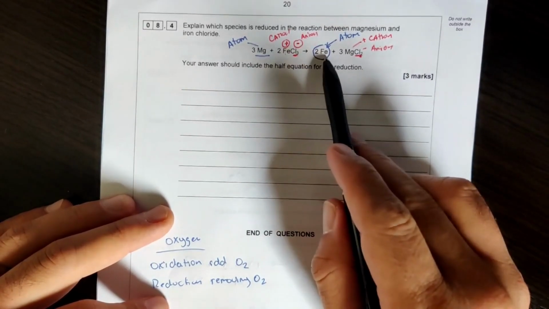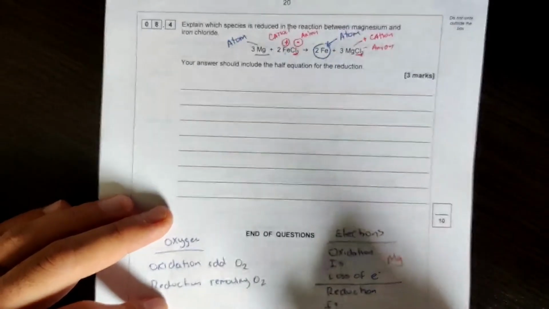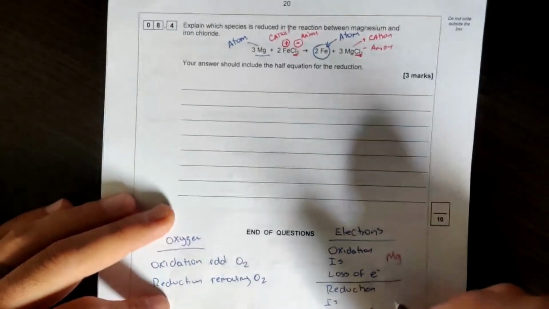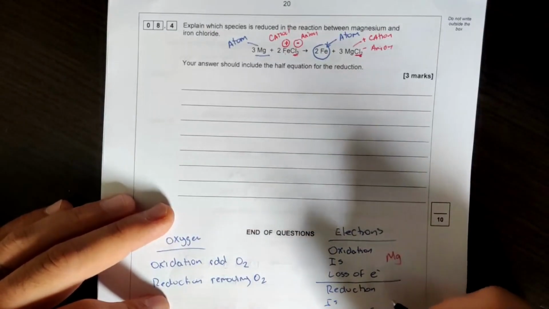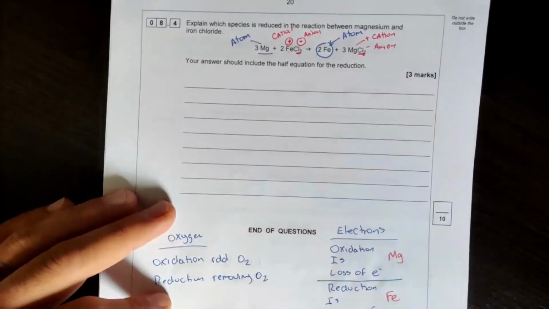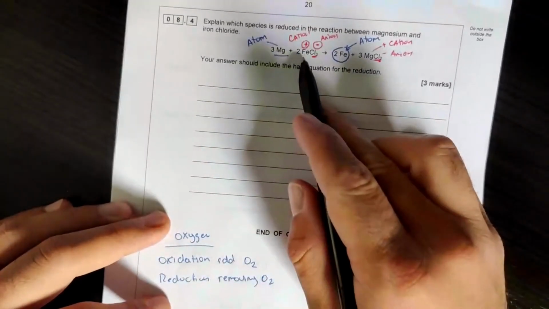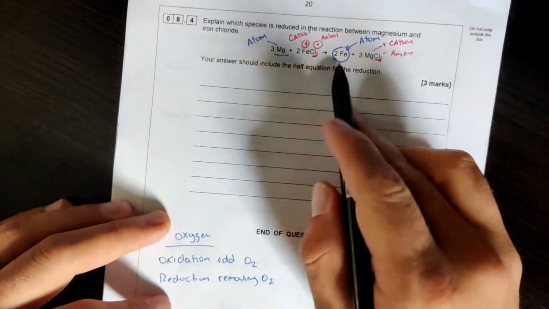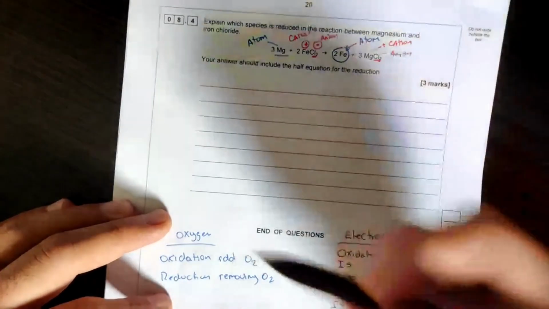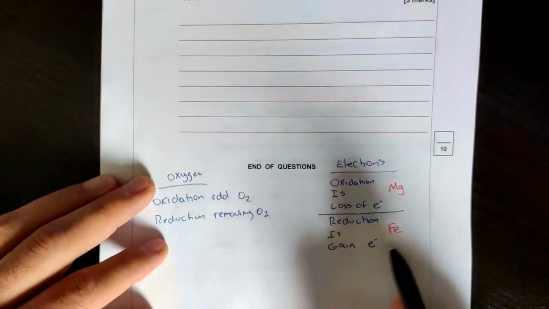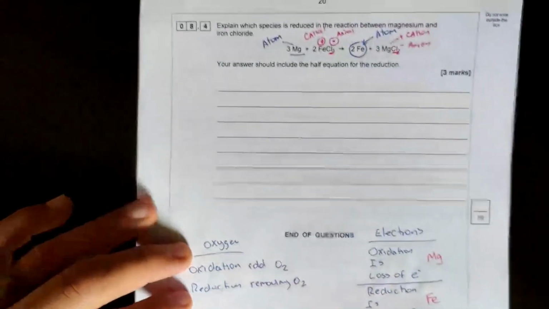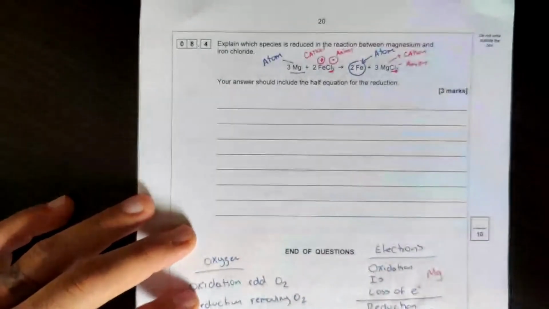Now it got them back and went back to being normal iron. So reduction is gain of electrons. So who has been reduced? That will be the iron. Iron was reduced because it gained its electrons back to go back to being a normal atom. It used to be an ion before the reaction started, and after it turned into an atom. So it gained the electrons back, which means that it has been reduced. Iron has been reduced.